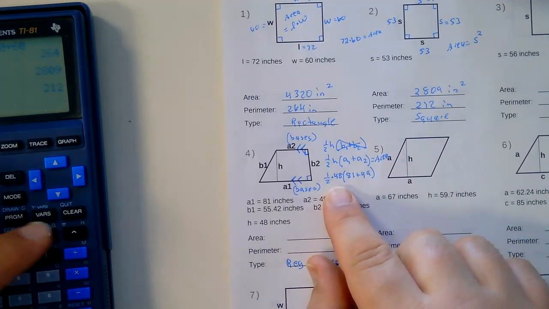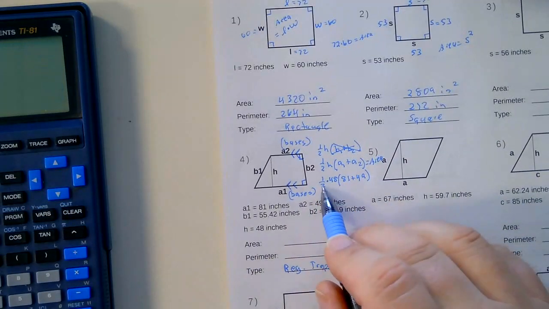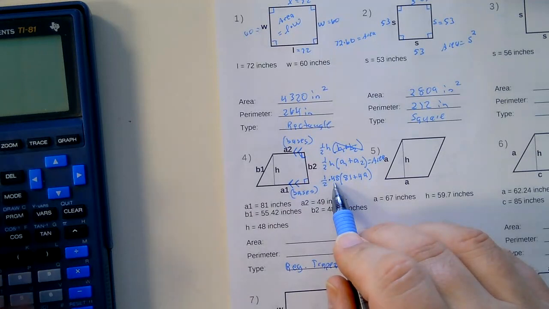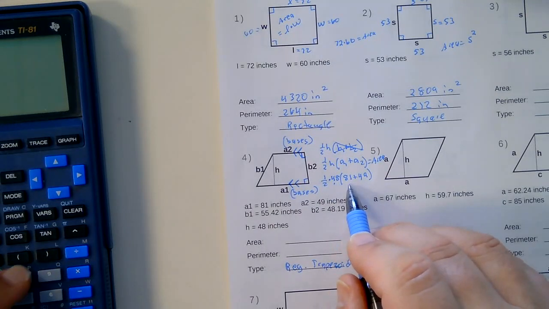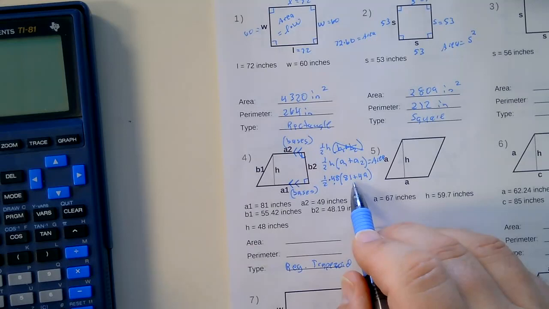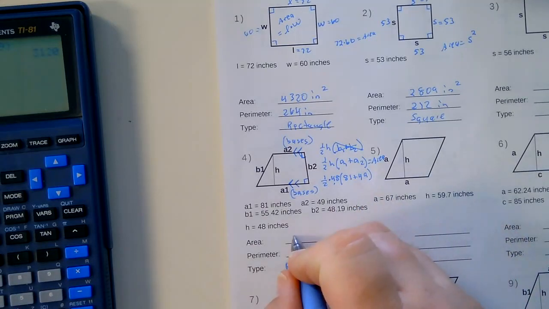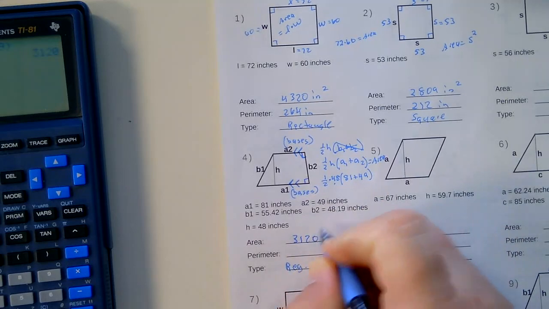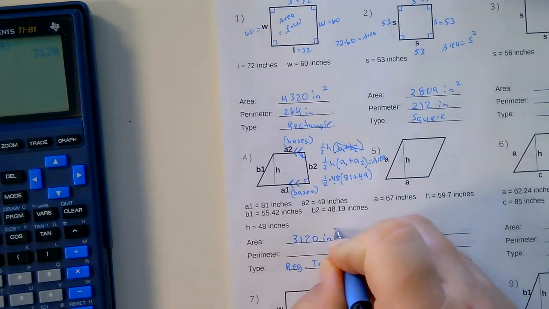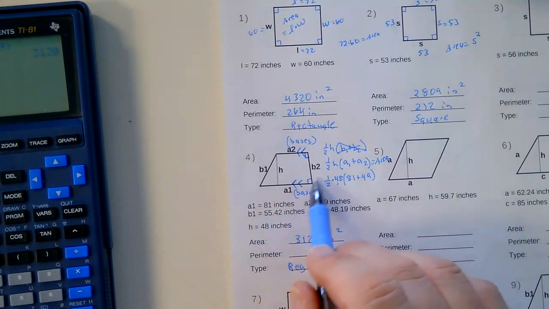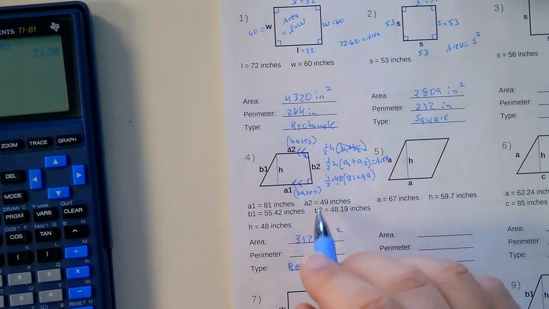Let's do that right away. 1/2 of 48 would be 24, times 81 plus 49. And we get 3,120 inches squared.